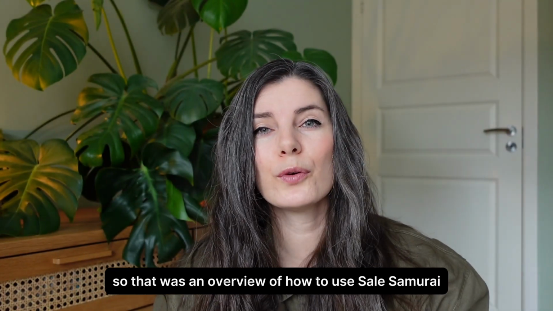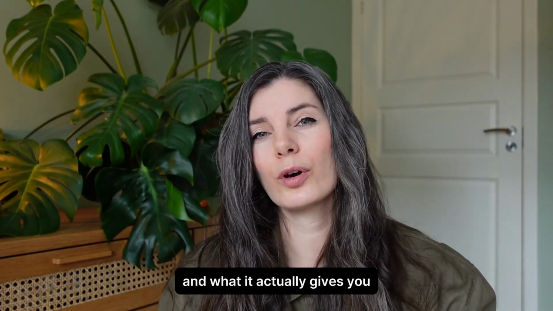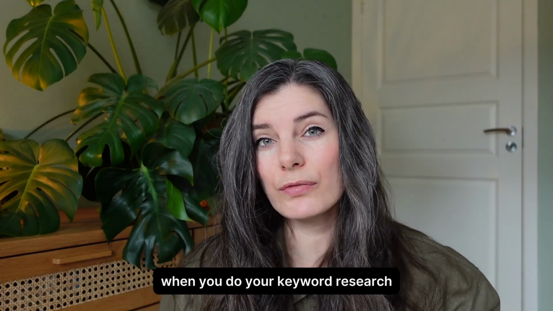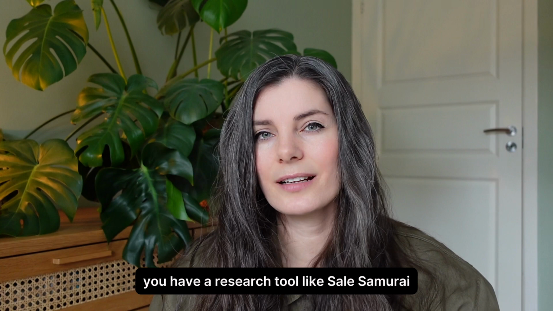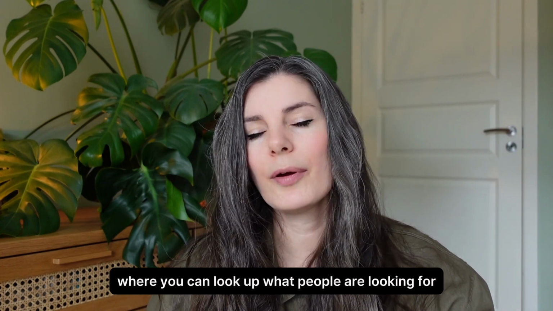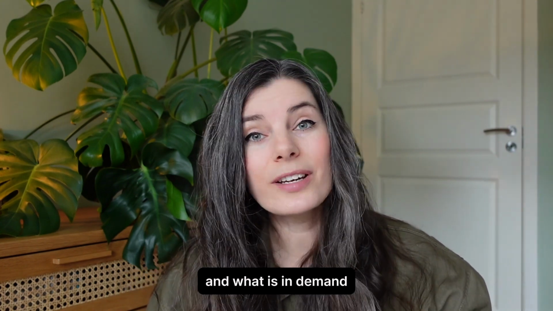So that was an overview of how to use SaleSamurai and what it actually gives you when you do your keyword research. But the most important thing is that you have a research tool like SaleSamurai where you can look up what people are looking for and what is in demand.